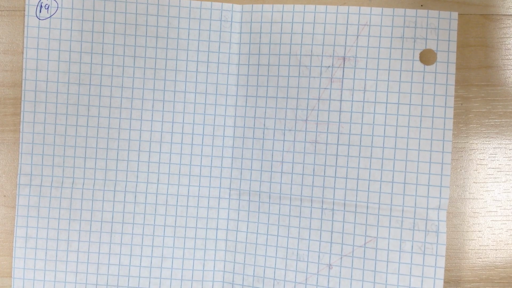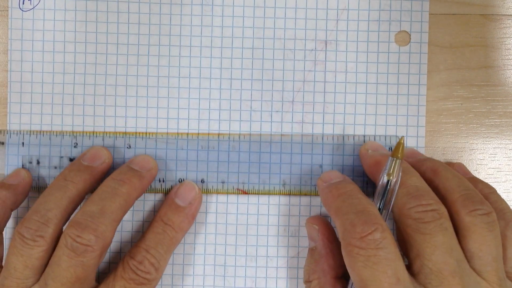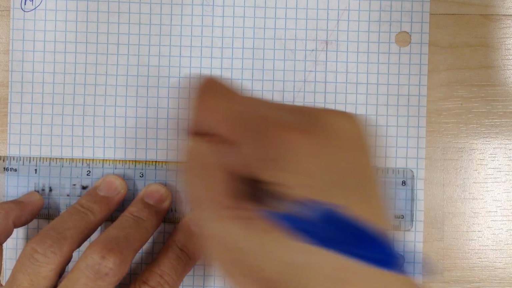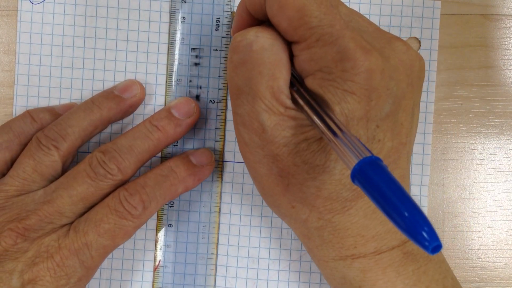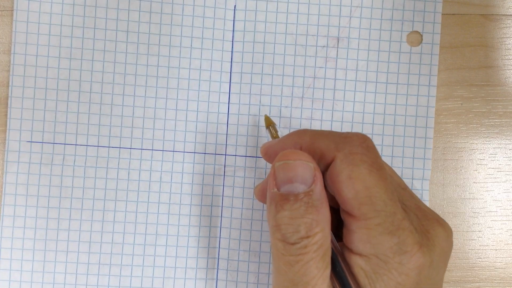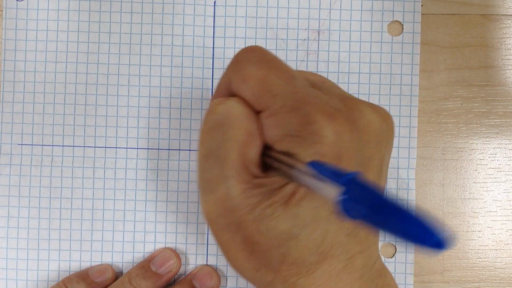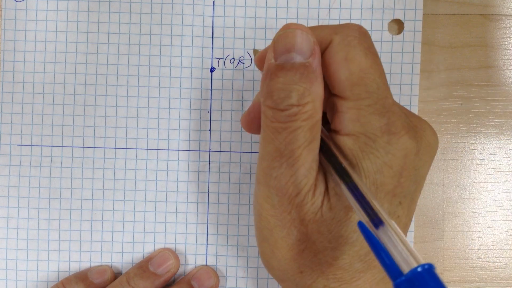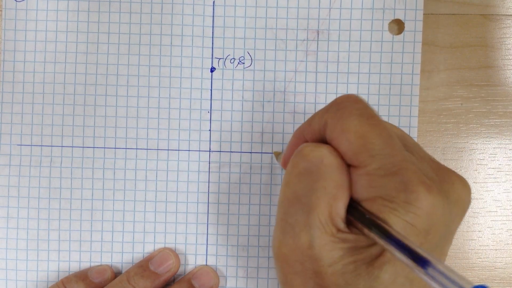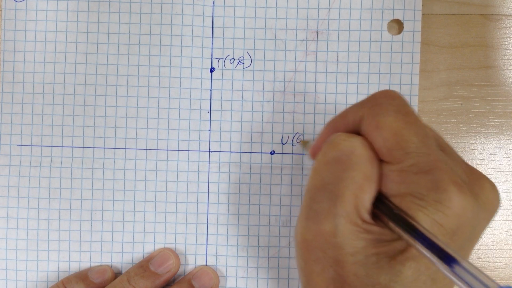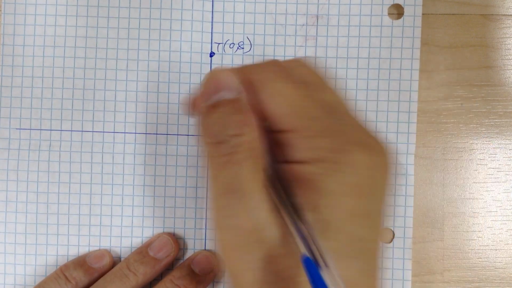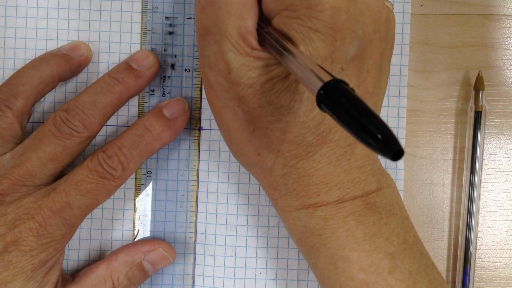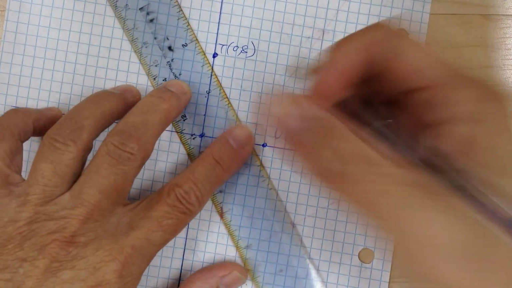Okay, let's go. Now, when you're drawing this, do not rescale. You're going to mess it up. Okay, so T is 0, 8. So that's T at 0, 8. And U is 6, 0. And V is 0, 0. Okay. I'm going to use this too. Okay, so you have this triangle here.